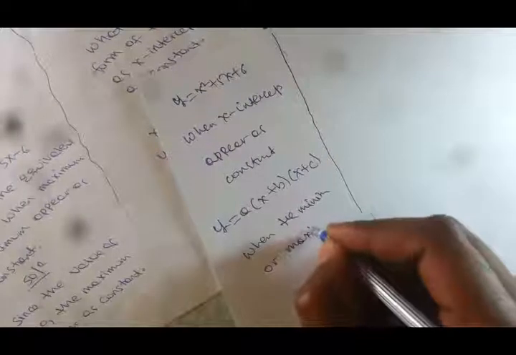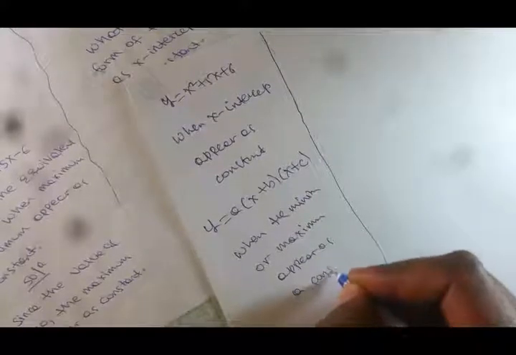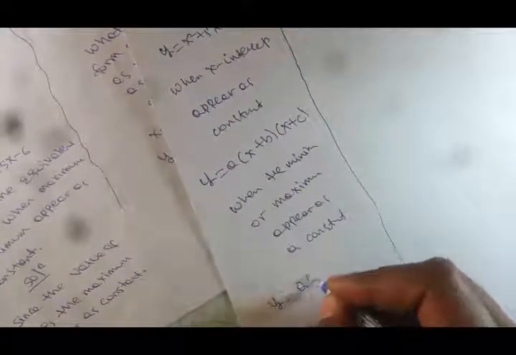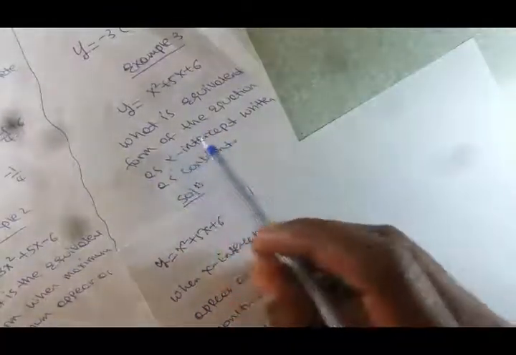And when the minimum or maximum appear as a constant, y is equals to a times x minus c the whole square plus k. But in our case we are asked to find when the x-intercept appear as a constant, because the equation said what is the equivalent form of the equation as x-intercept appear as a constant.